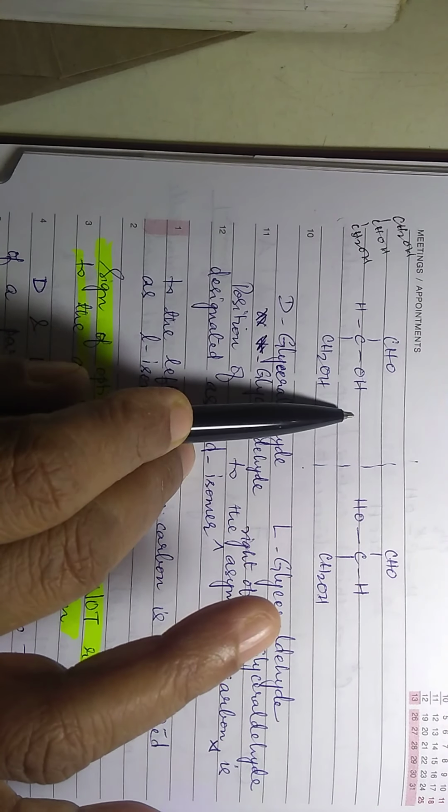Now, this D and L is just giving you the absolute configuration. That is just the position of OH to the right of asymmetric carbon, to the left of asymmetric carbon. That's all it gives. It does not tell you anything about optical rotation, how much the plane polarized light is shifted. Is that clear? Through what angle it is shifted, that is not given by this D and L. That is why you say sign of optical rotation is not related to the absolute configuration.